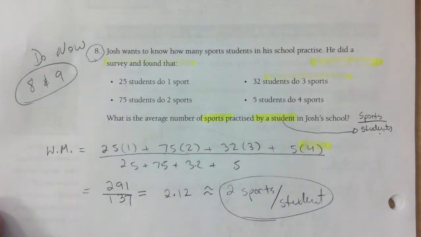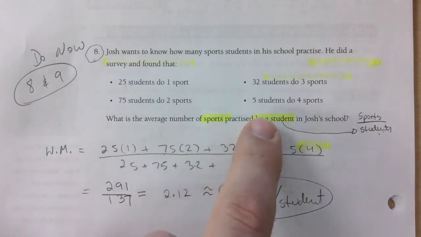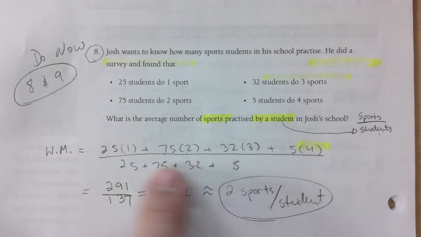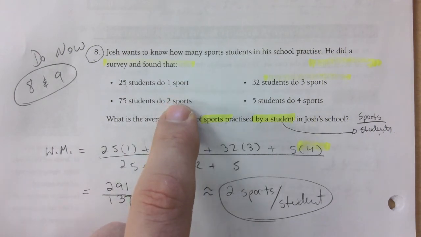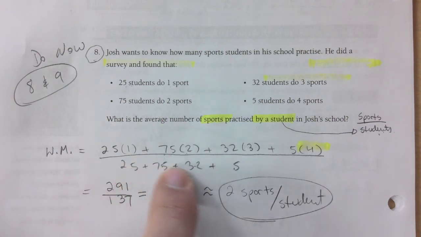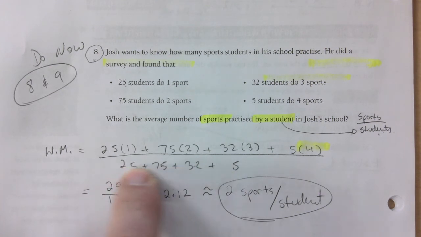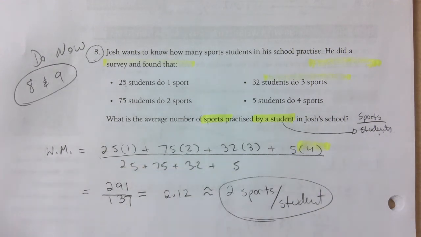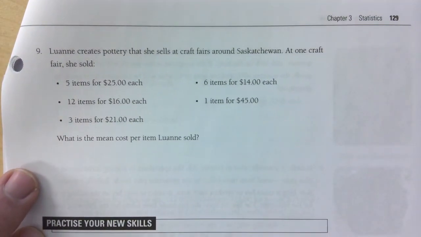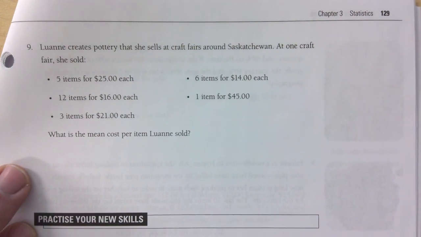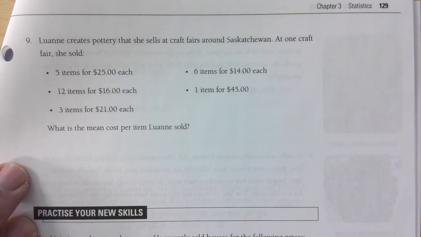Okay. So watch out for the wording. That's going to guide you as to which numbers go in the denominator added, because that is important. If you had added the number of sports, like 1 plus 2 plus 3 plus 4, you would have gotten a completely different answer. It would have been off. Okay. So I'm telling you what I've observed over the years, students, where they make mistakes.